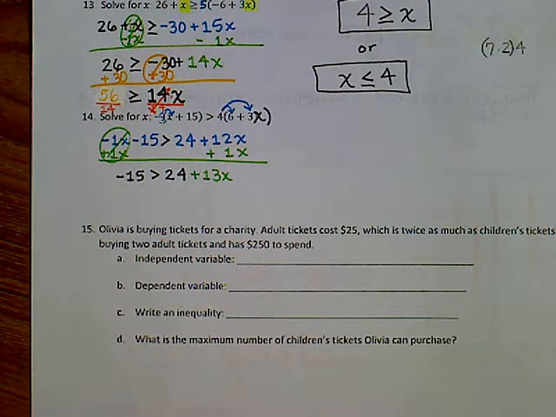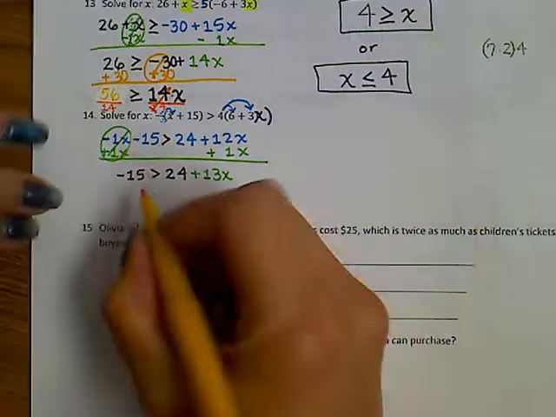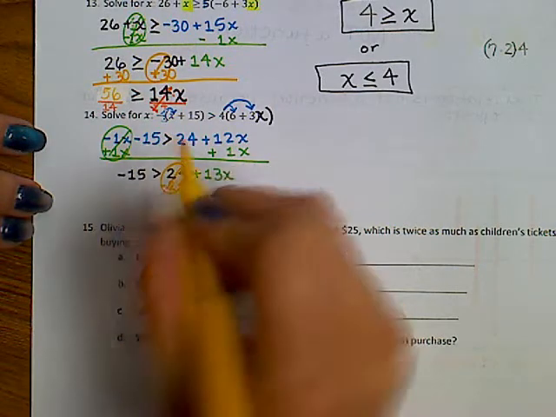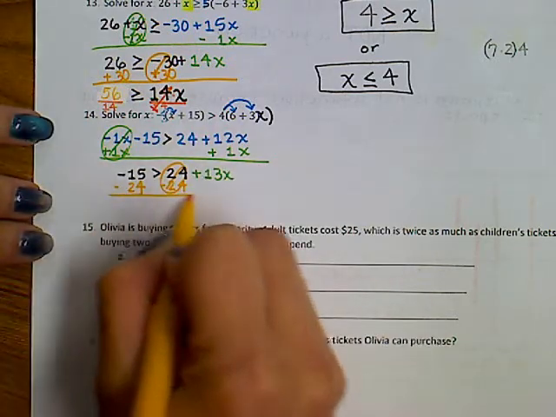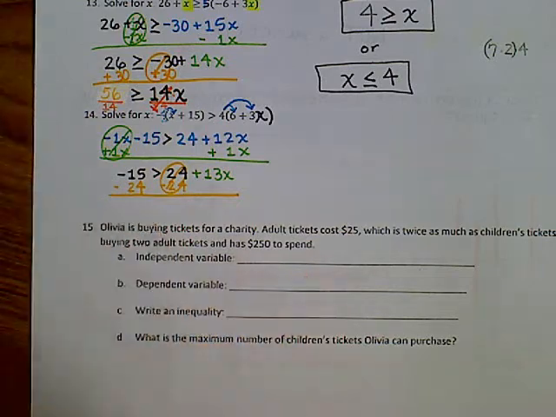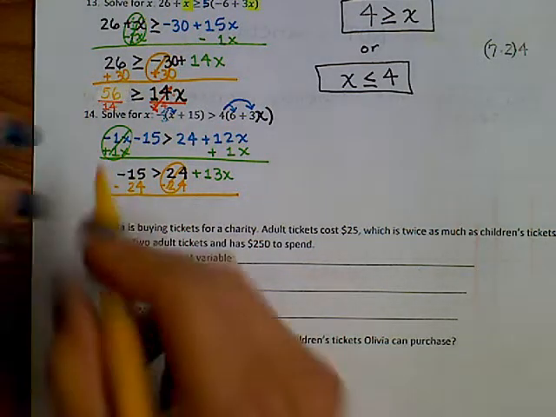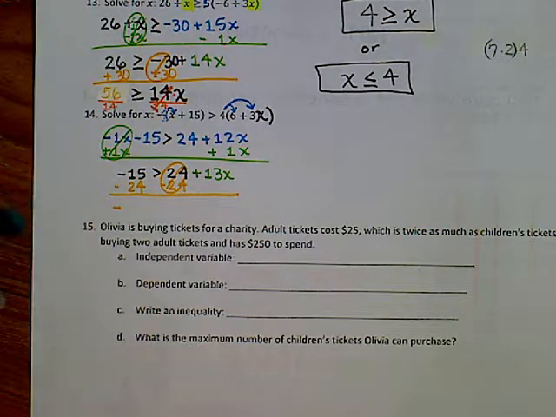Now we have to remove our constant. Remember, I'm talking about the constant that is on the same side of this variable. So that means I need to remove my 24 by subtracting to eliminate it. Now, again, like I stated, a lot of people have been having trouble adding integers here. So because they're both negative, I know that my answer will also be negative because it's becoming more negative.